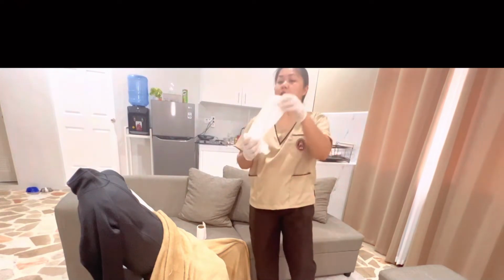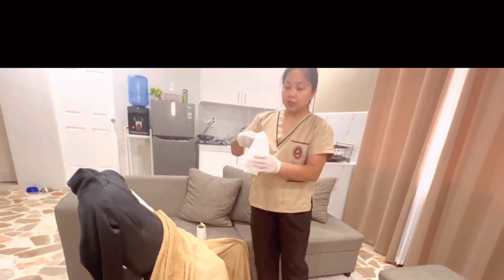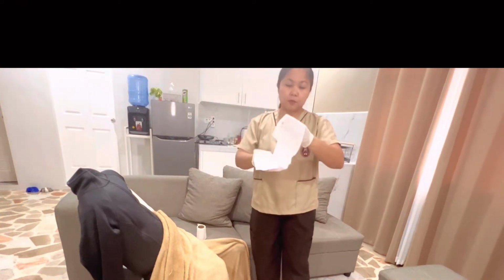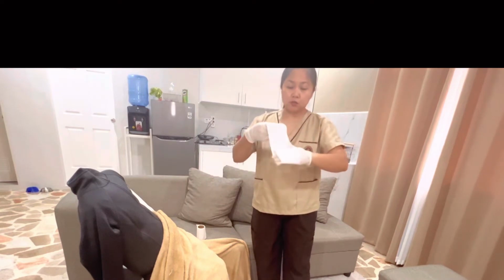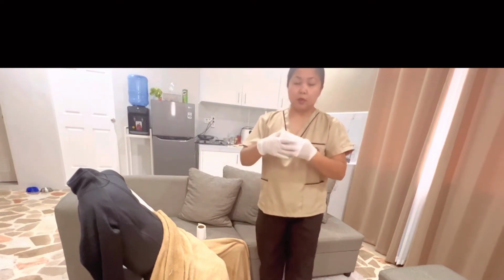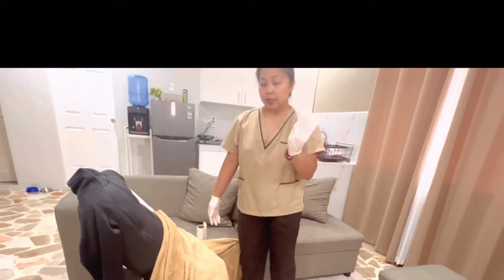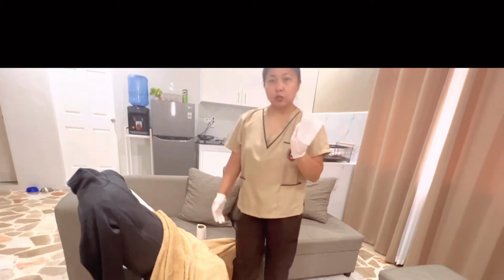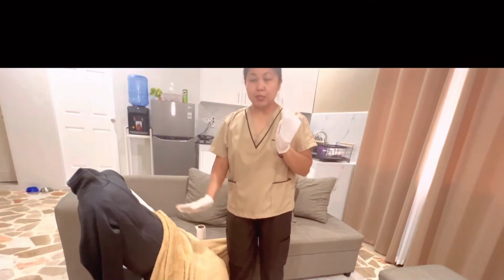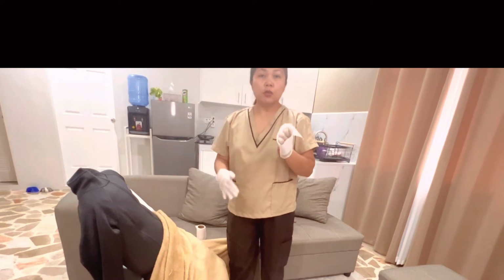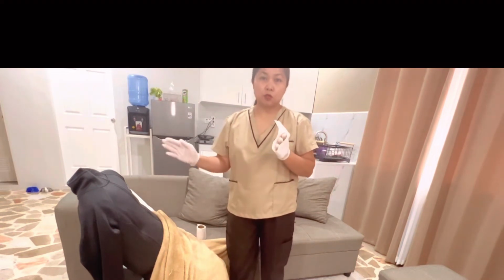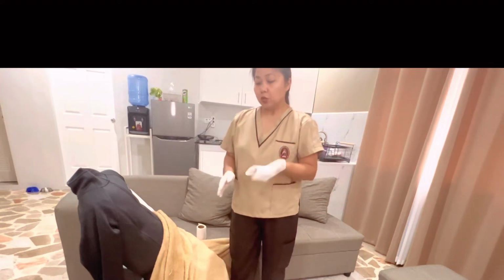So this is my tissue roll. I would like to wrap it on my hand, the one I'm going to be using to wash. And then once you have that on your hand, you would like to start on the pubic area towards the anal area. So we would like to do a front to back stroke.